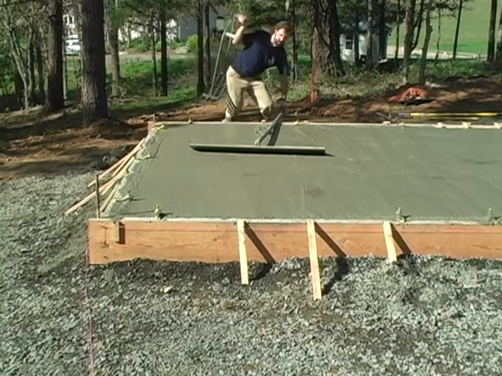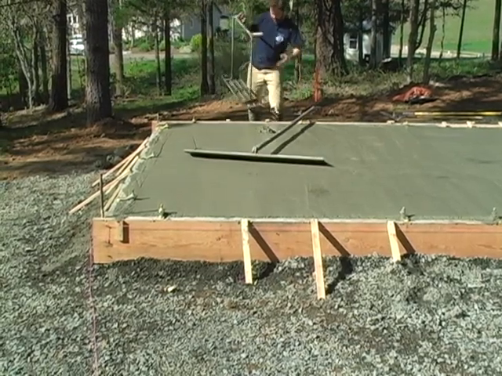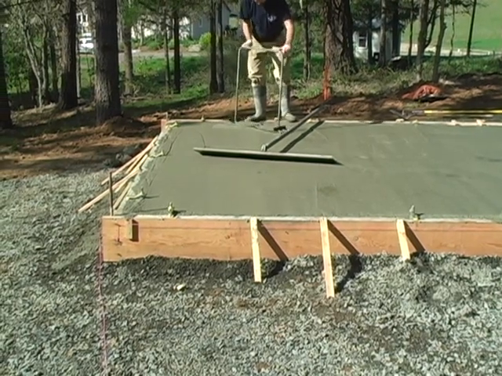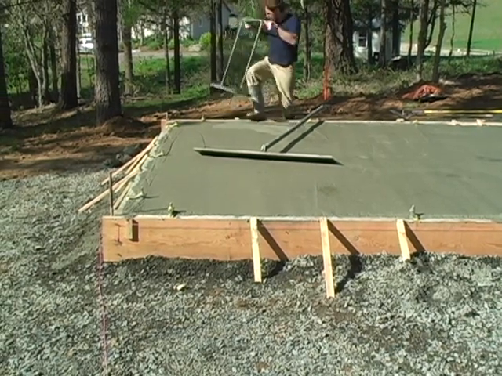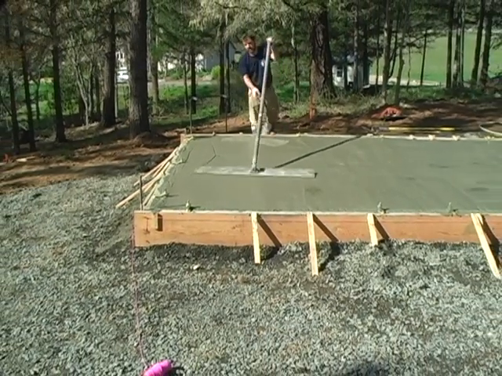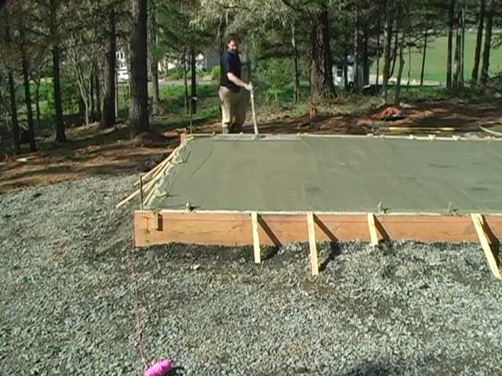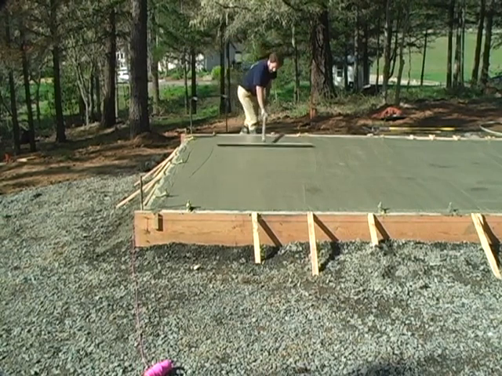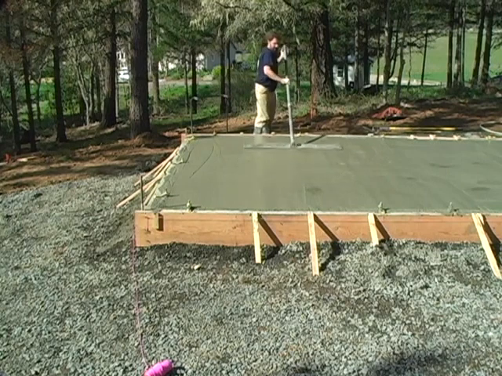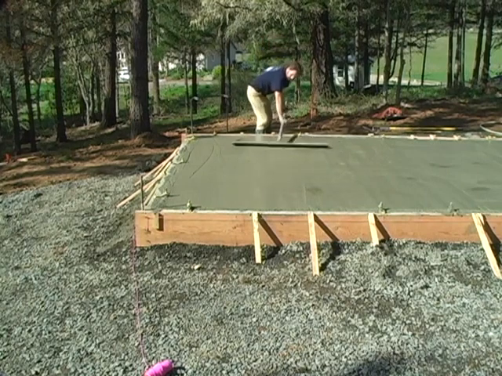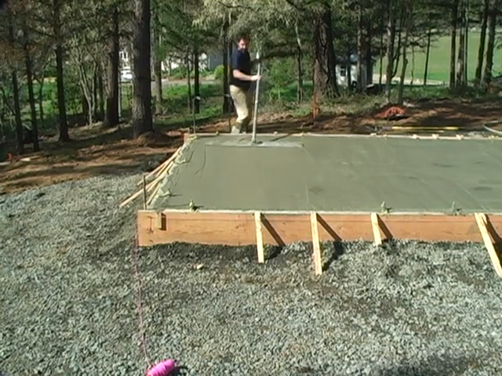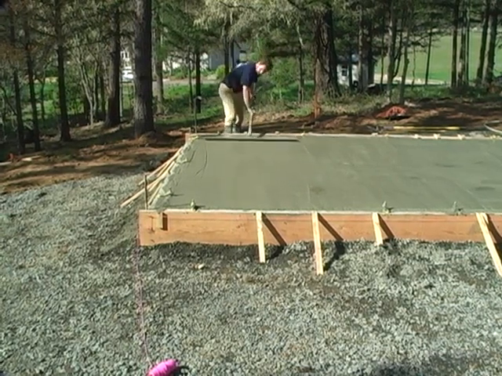Now this slab is going to be a finished interior slab, so this is the finished floor in the building we're working on. So we're putting a lot of extra attention into filling these little surface imperfections. If you're doing a slab that's going to be underneath carpeting or flooring, or it's going to be a garage, you can probably work with this a little bit less on the perfectionist side and not worry about surface imperfections too much.